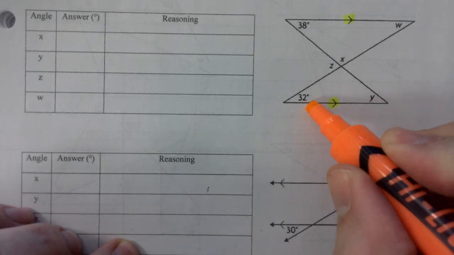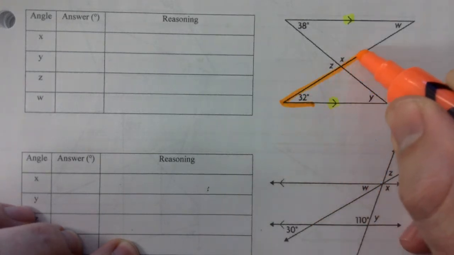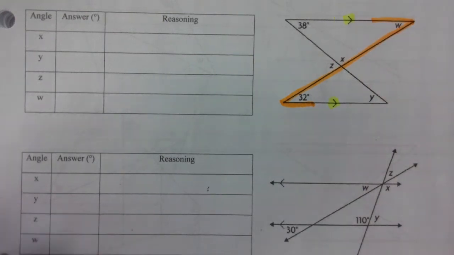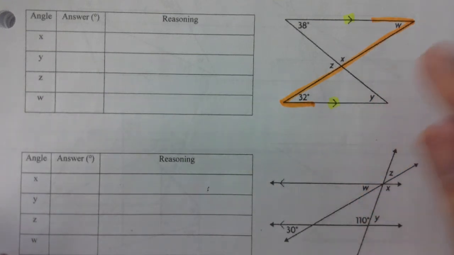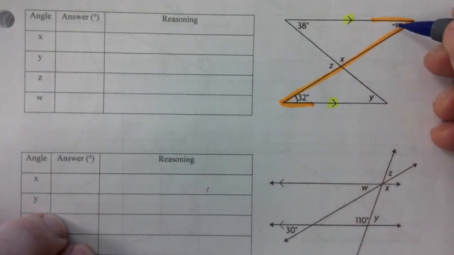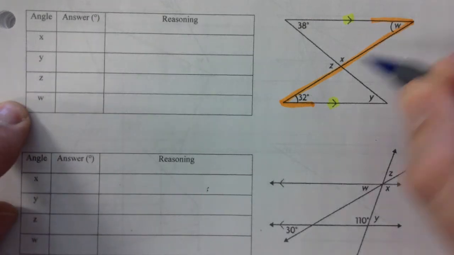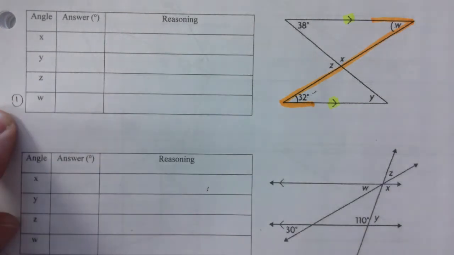So highlighters are probably going to be a big help here. If I go along this parallel line and then, oh, there's my transversal, that allows me to travel to the other side, right? And you almost have like a backwards Z sometimes, right? And then you know that these two are going to be alternate interior in this case, okay? So that's going to be my game plan. I'm going to start with W. It's going to be my first step.